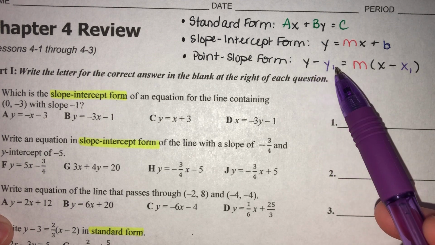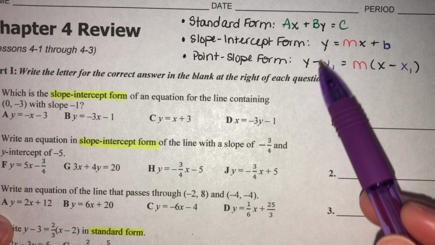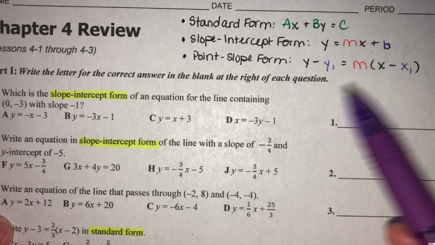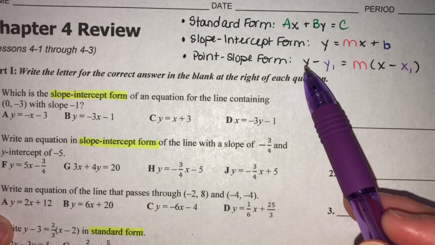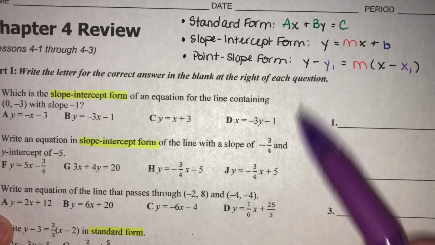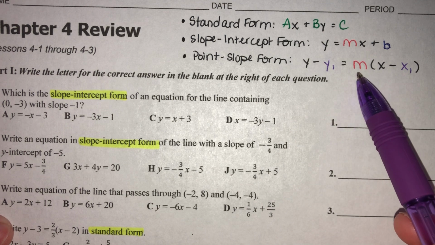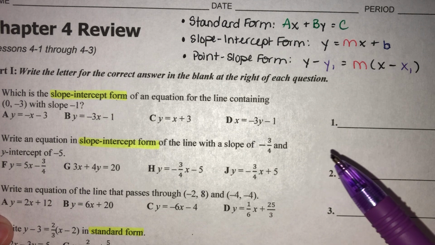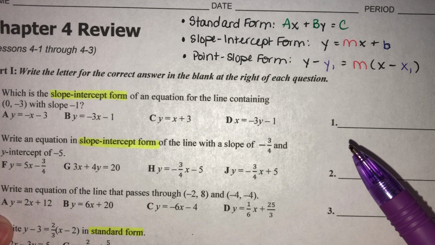So y minus y1. This second y here, I wrote it in purple, represents the y you're replacing. A lot of students get confused. Which y do I replace? Is this the one I replace and I leave this one? No, the second one is the one you replace, right? So you have the slope of your equation, which goes here where m is, and then one point that's a solution to your equation.